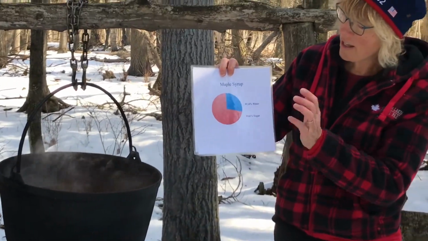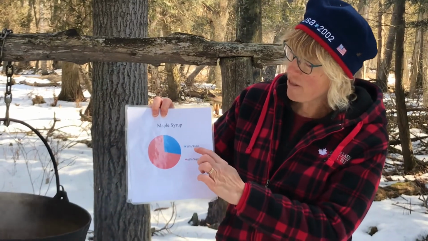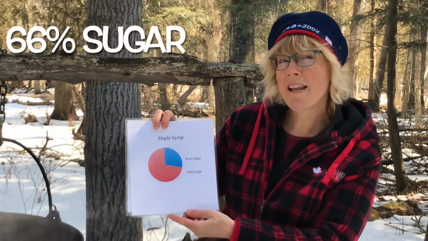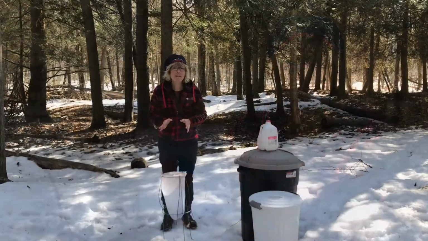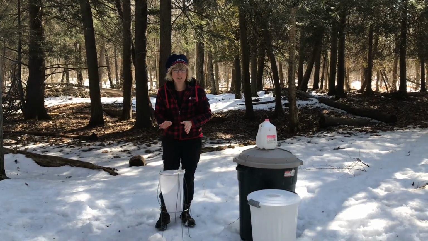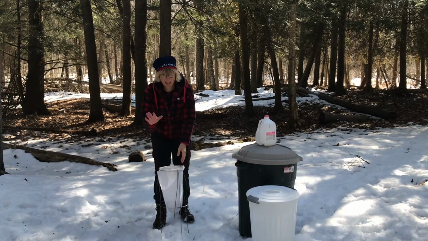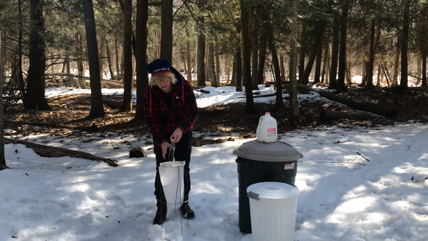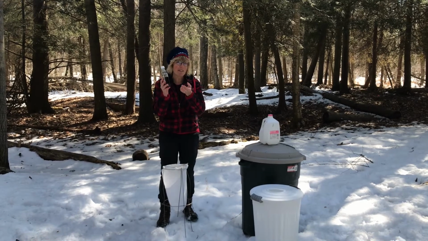So now, to get it to the point where it's syrup that's usable, we only have 34% water and 66% sugar. And how do we know when we get to that exact point? We can use a tool called a hydrometer. The last thing we want to do is get out any impurities. We're going to use some sort of a filter similar to this to make sure that the syrup has no impurities, anything left in it that would be bad for us. And we're going to end up storing it in some sort of a glass container similar to this.